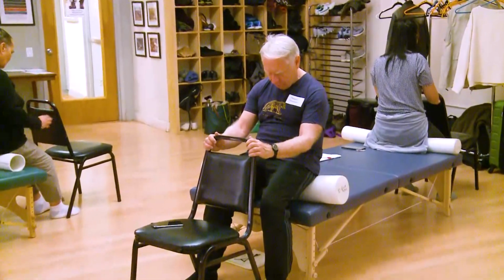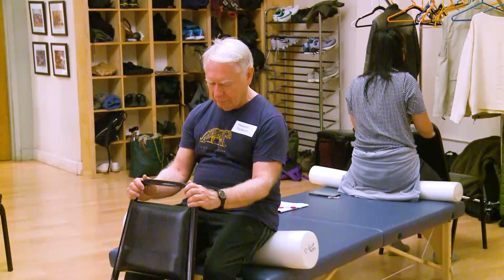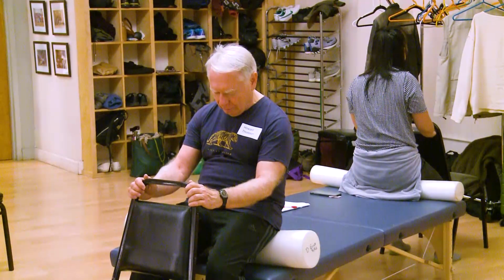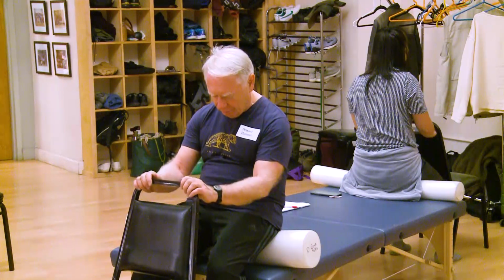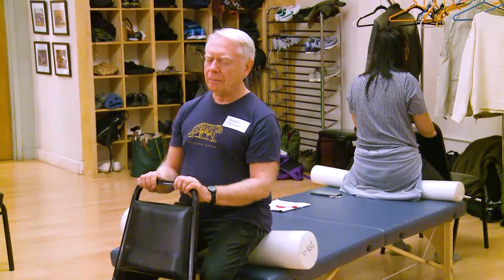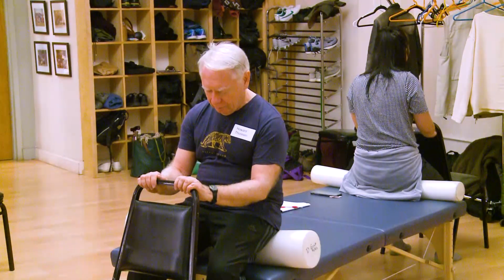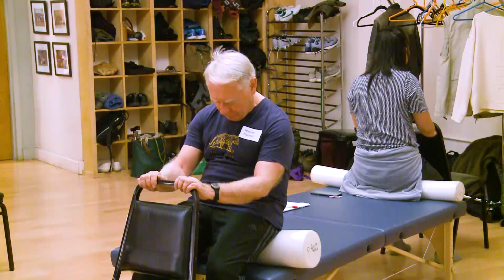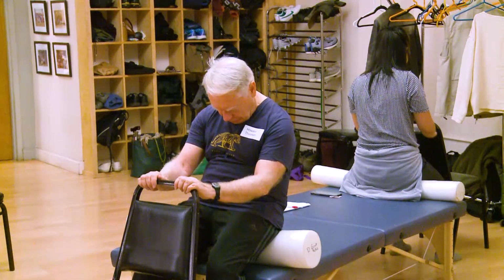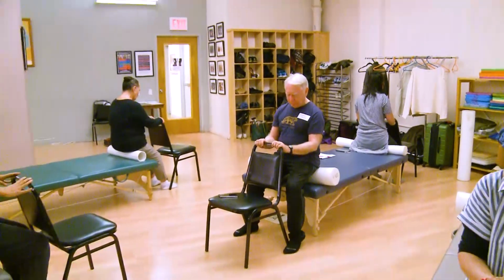Here, in order to become tall, in order to arch your back, you'll find that it's easier to round your back first. And if you round your back and give to it, you find that then it's easier to get taller and to arch your back.